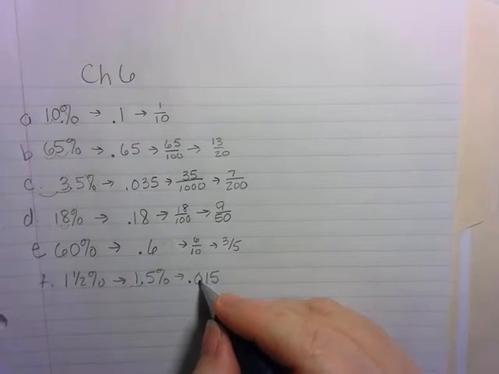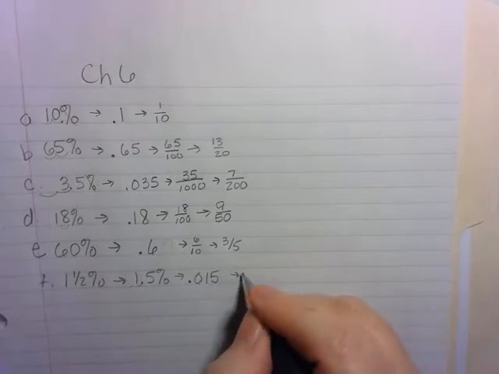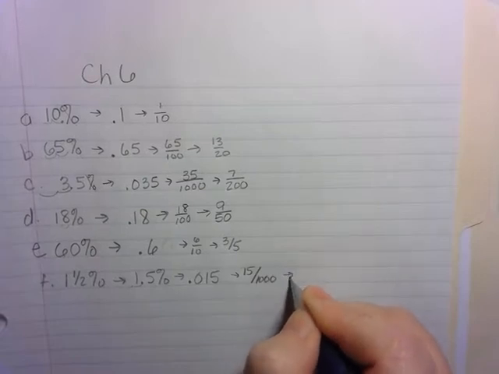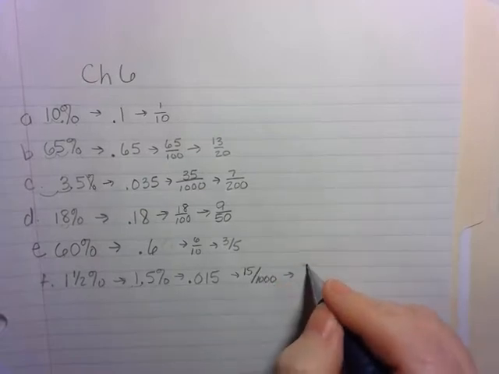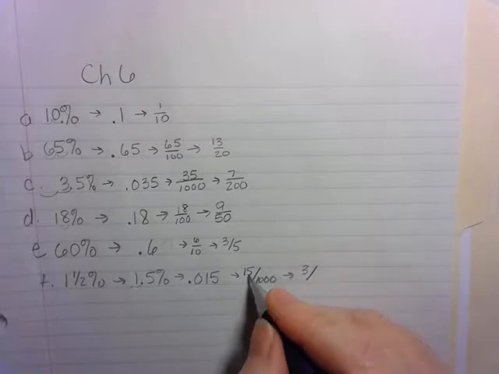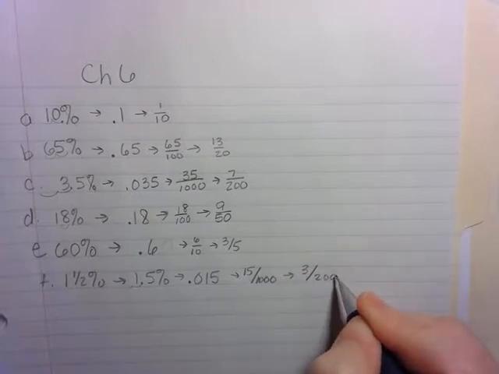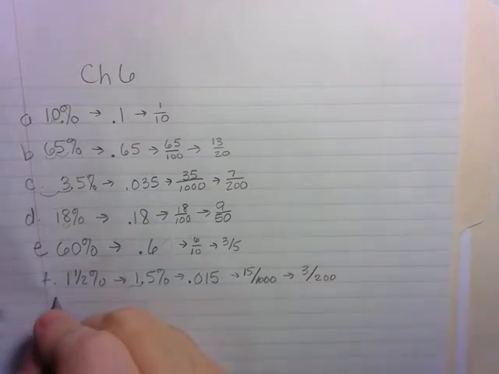This is read as 15 thousandths. And I reduce that. 5 goes into both. So 5 goes into 15 3 times. And 5 goes into 1,000 200 times.